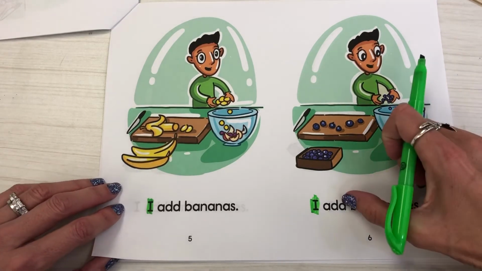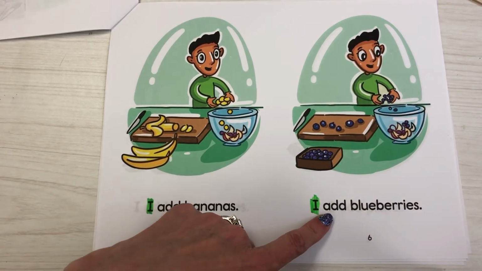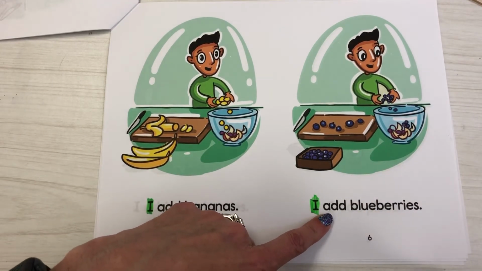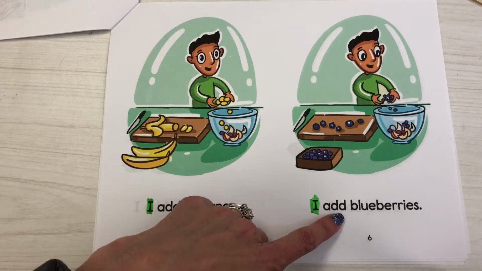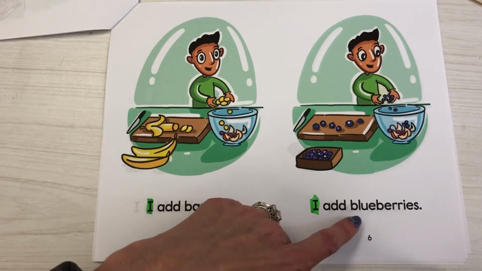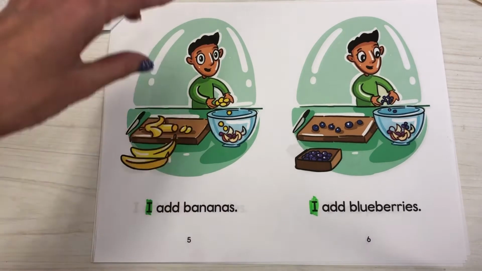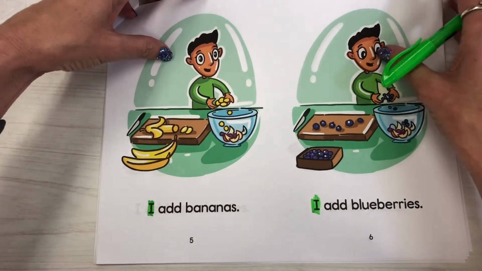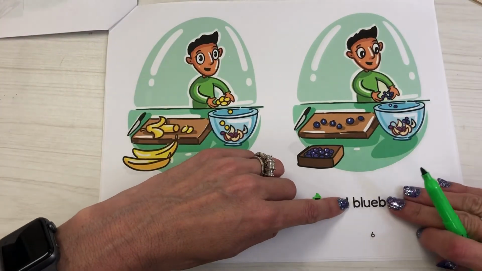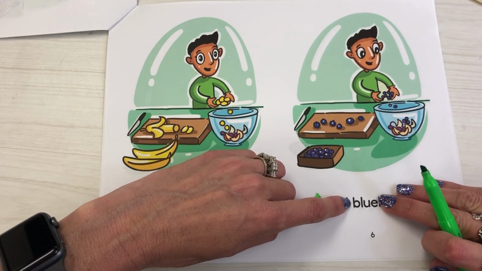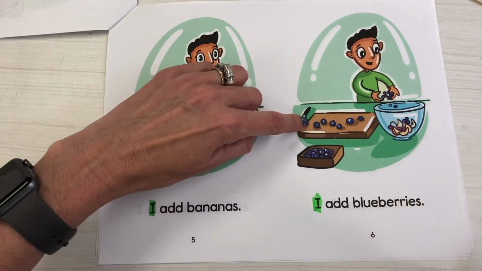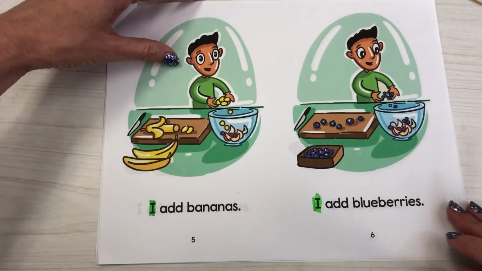I also know add because I know the letter A says A and the letter D says D. Add. Add. I add blueberries. Did you know that the word blue is a color word? Do you see that? That tells us what color the berries are, doesn't it?